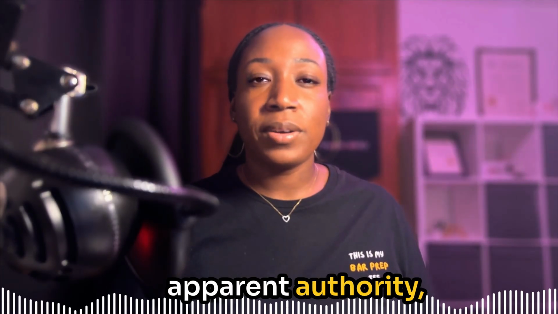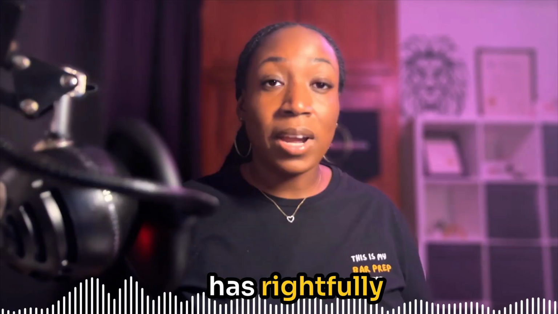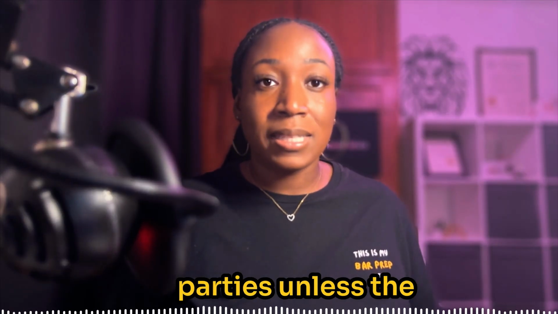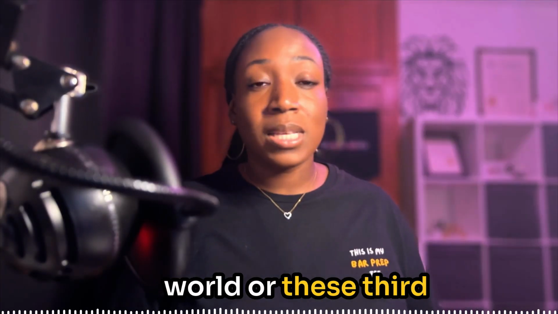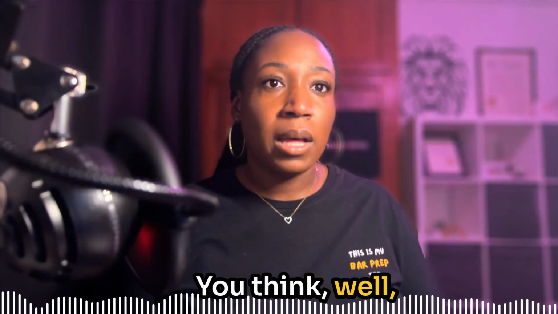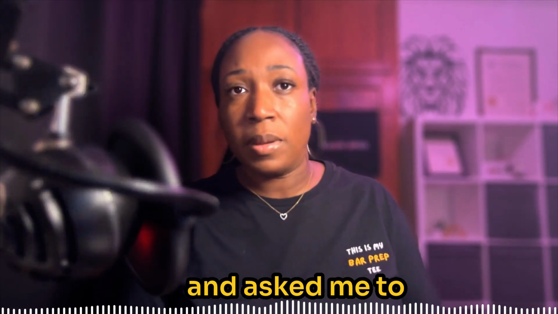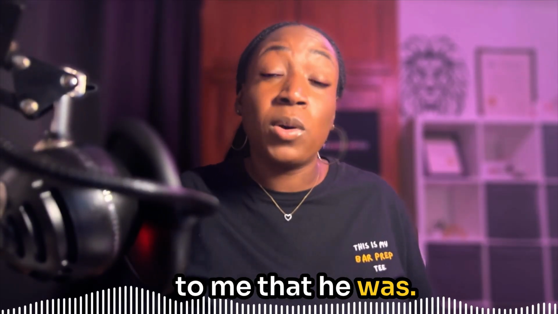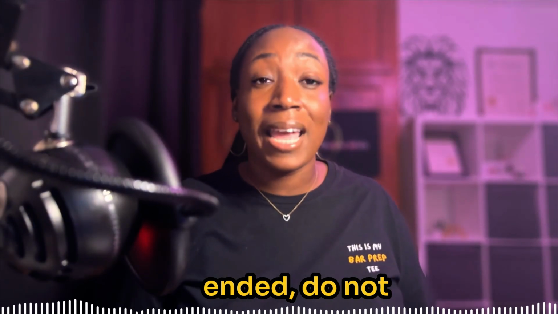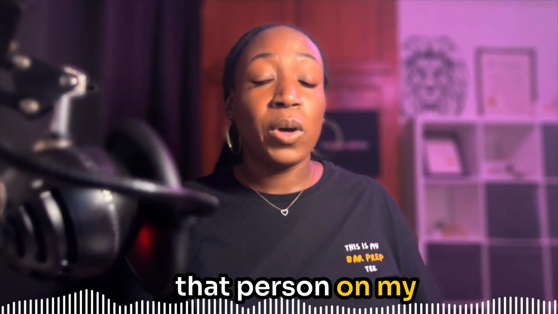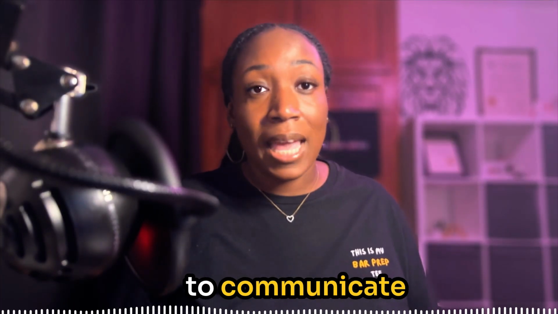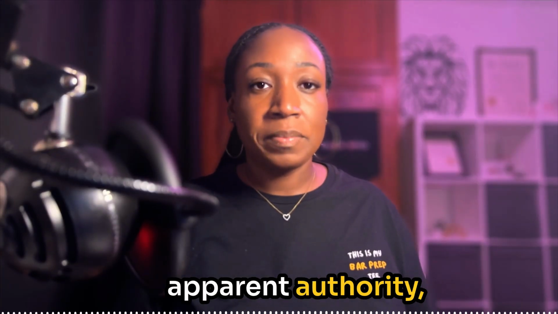So essentially, with apparent authority, even if the agency has rightfully ended, the agent might still appear to have authority to these third parties unless the principal tells the world or these third parties otherwise. So that's how you get those apparent authority issues. You think, well, apparently he was your agent because he showed up and asked me to sign this contract. It was apparent to me that he was. And so without that principal stepping in and saying, "Hey, actually, this agency relationship has ended, do not sign anything with that person on my behalf because they are not my agent any longer." So in some cases, the principal has to communicate that where there is apparent authority.